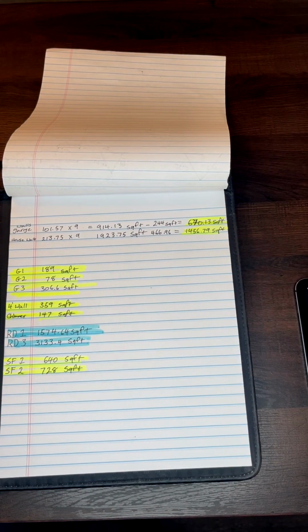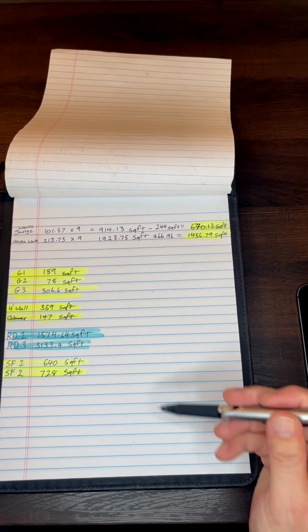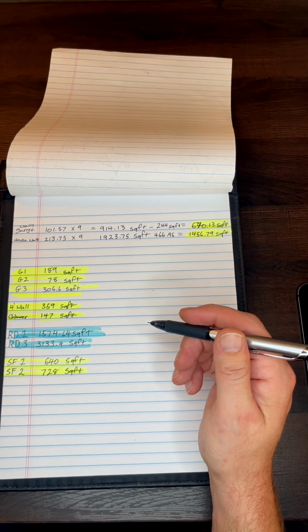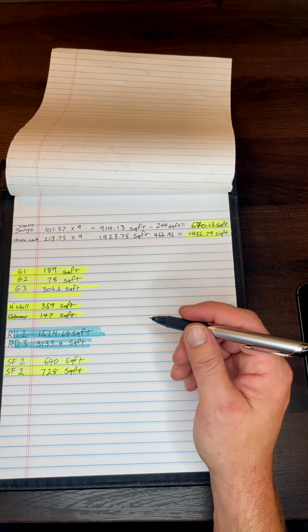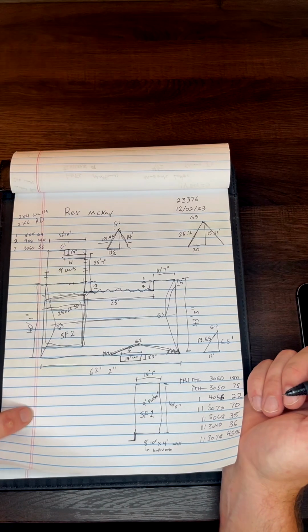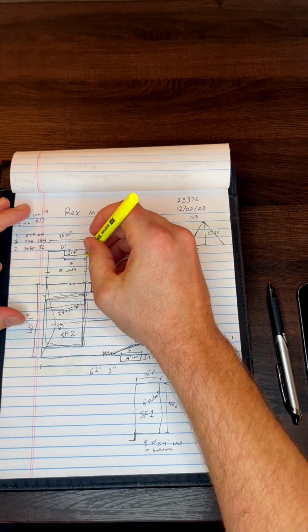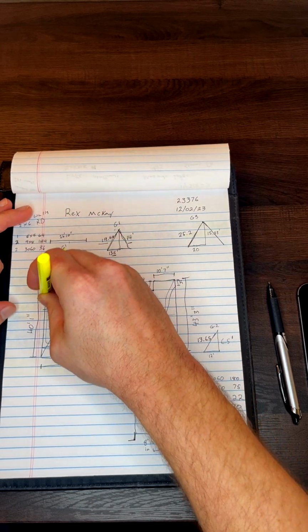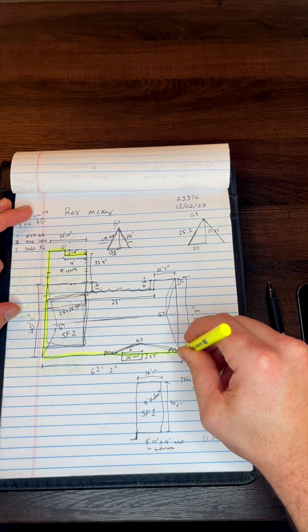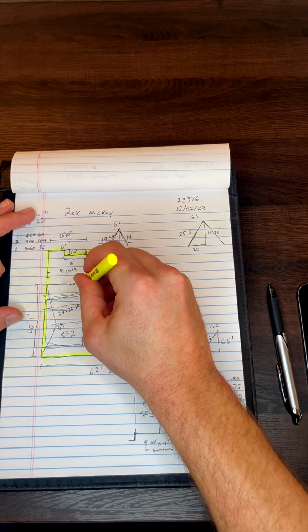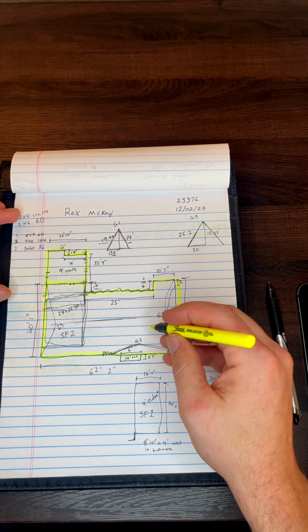Okay, so what I can do now that I know which ones are gonna be what thickness, I can add those up. Like I say, we're gonna keep our garage separate from the rest of our house. In this scenario, all the yellow is going to be 3.5.